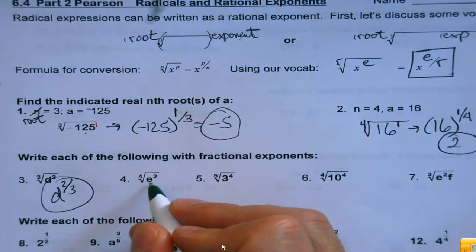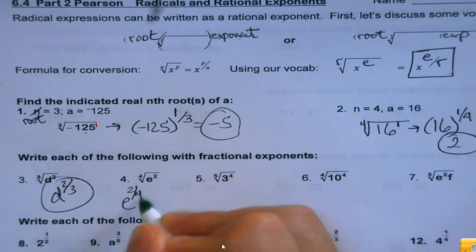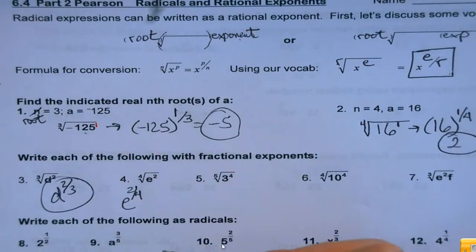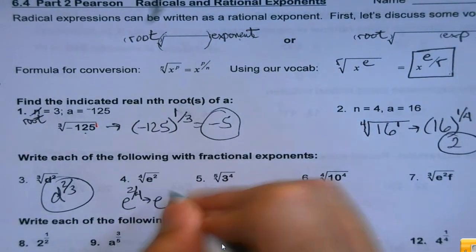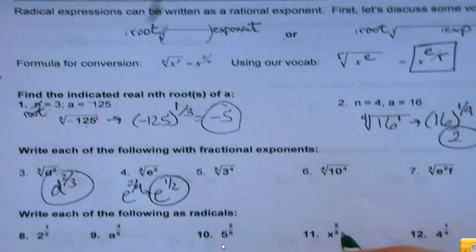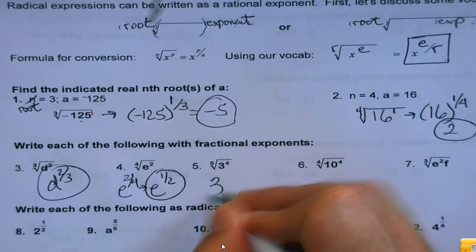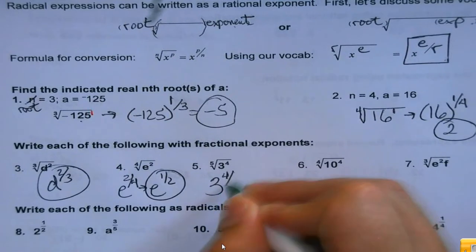If I happen to get one when I do this, exponent over root, that reduces, like it would with any fraction. We like to reduce when we can. And that's always going to be true with any of these. Exponent over root.